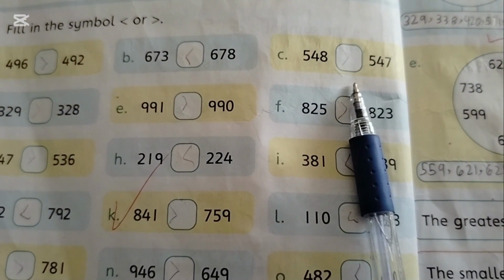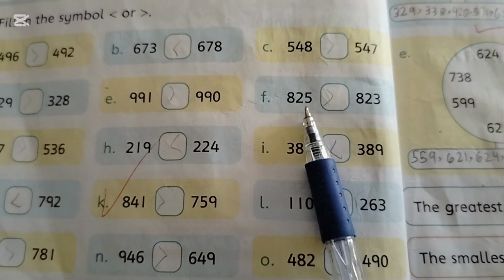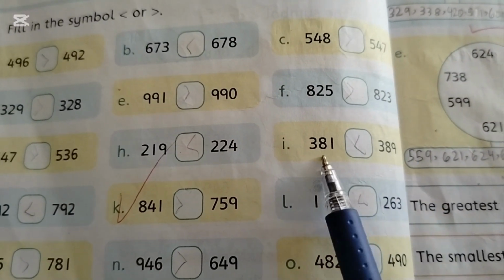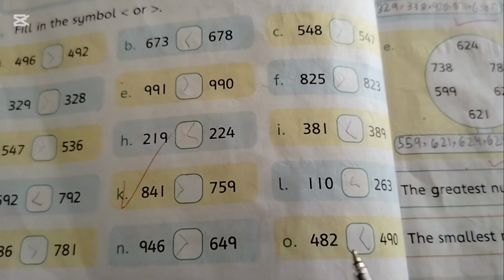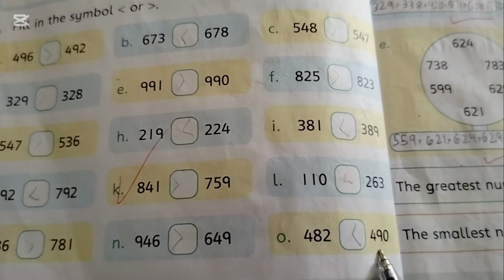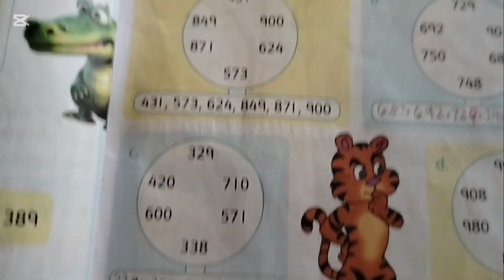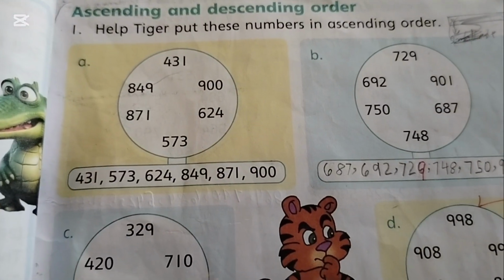548 is greater than 147, 825 is greater than 823, 381 is less than 389, 110 is less than 263, 482 is less than 490. So on the next page we see the ascending and descending order.